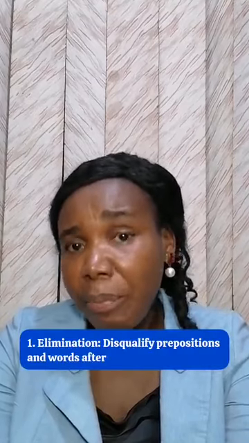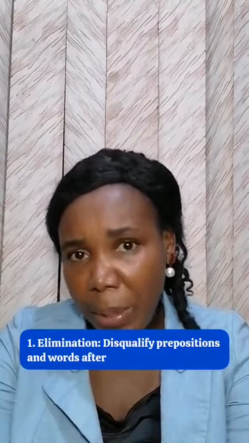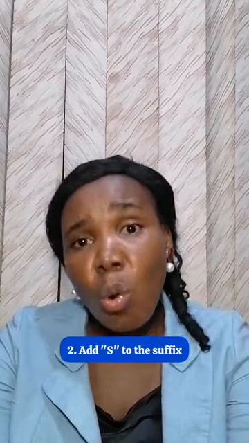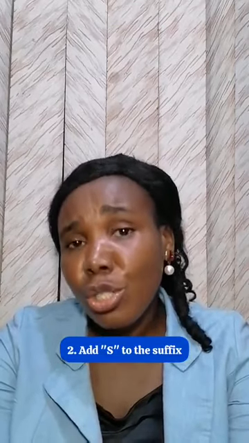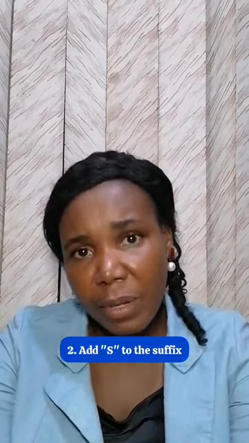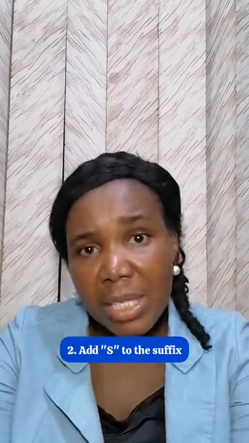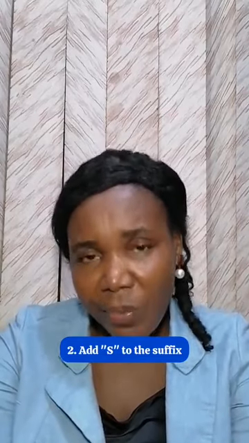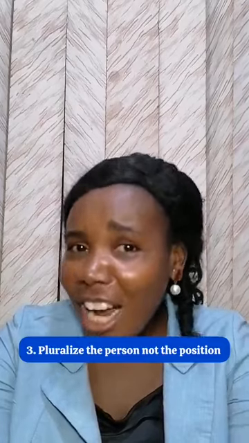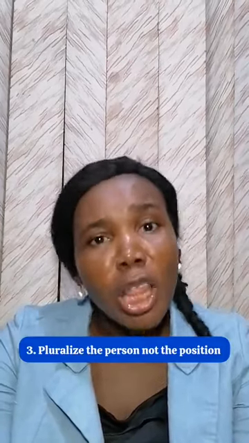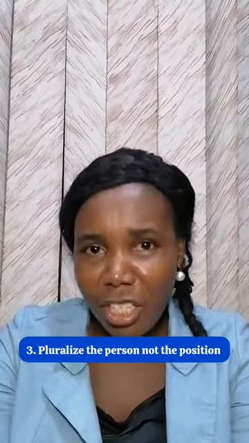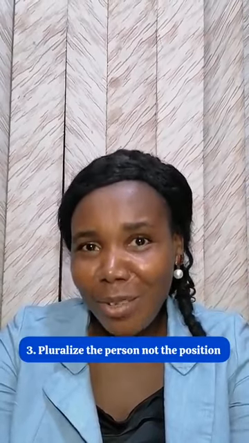So today we've been able to look at 3 methods of getting our plurals for the compound nouns correctly. The first one was to eliminate the preposition and any word after the preposition. The second one was to add your s to the suffix of the word, in which case we had used words that end with the suffix ful. Then the third one is to add your s to the person, not the position. I hope you got all of this correctly.